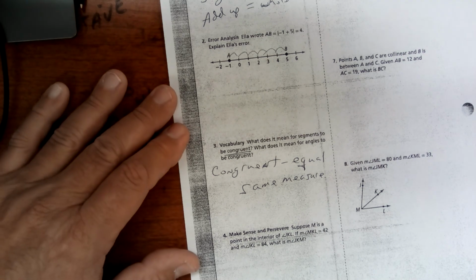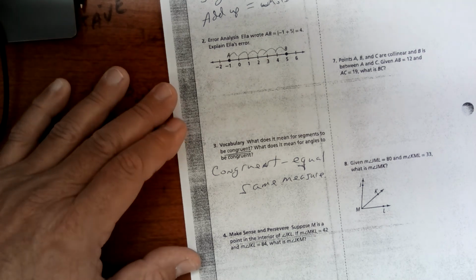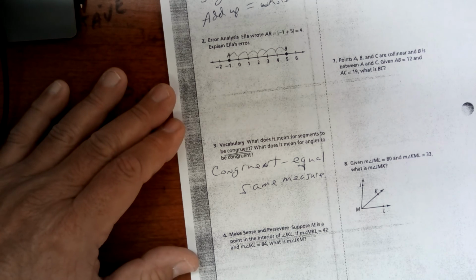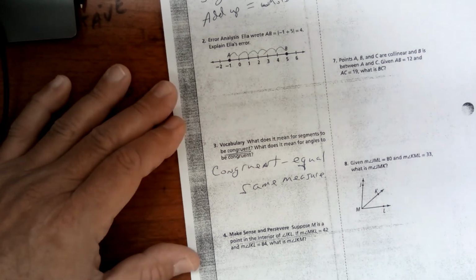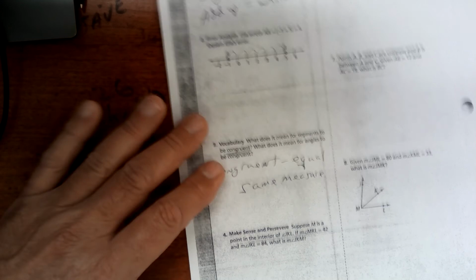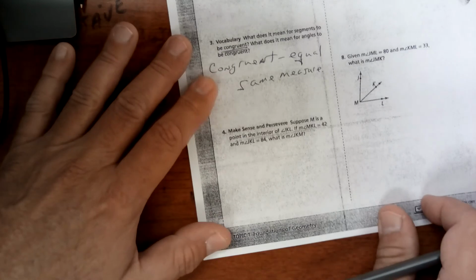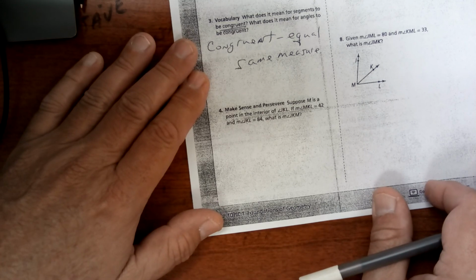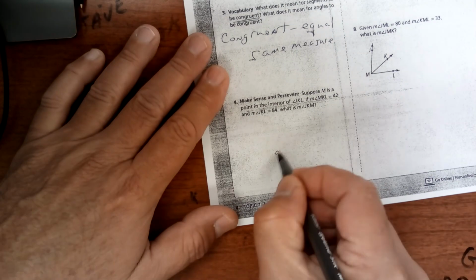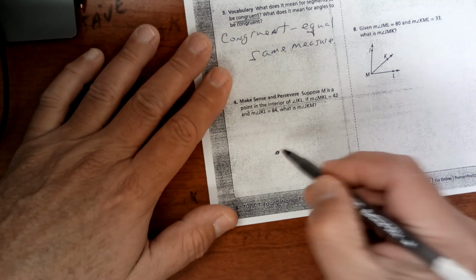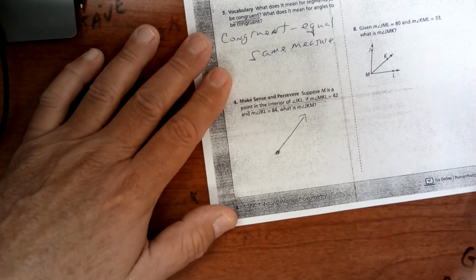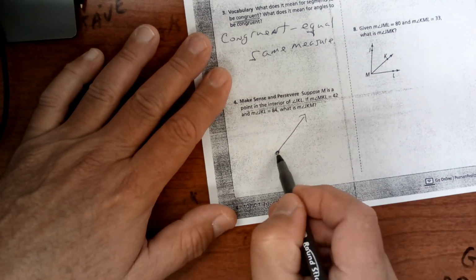All right, making sense of it. It says, suppose M is a point, yes ma'am. Suppose M is in the interior of angle JKL. Well, you have to know how to draw an angle here, and I'm going to show you, so watch and listen. We're going to put a dot here, okay? And then you're going to draw a ray, which is what that is right there. And then you're going to put another ray, like that, okay?